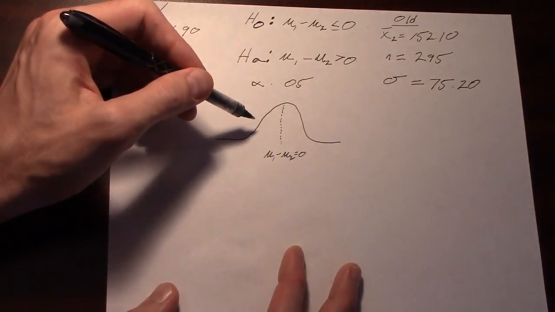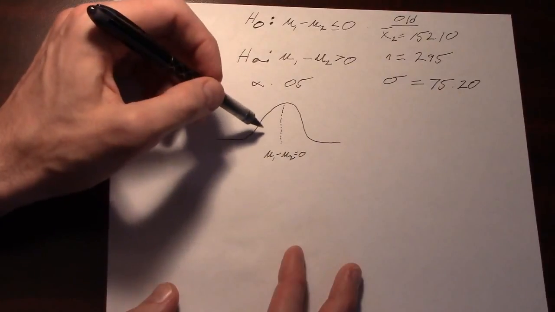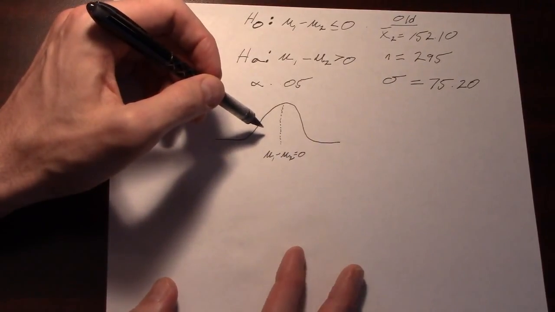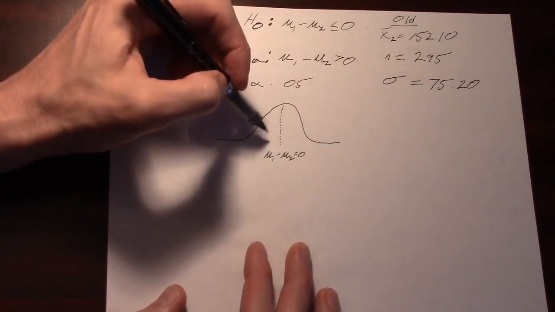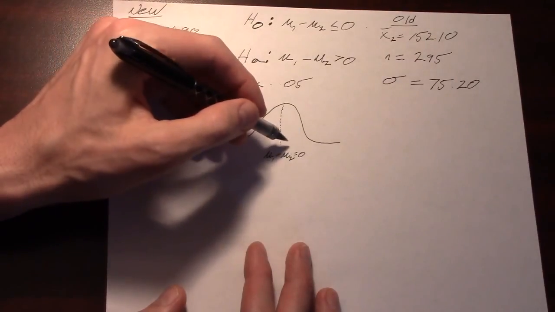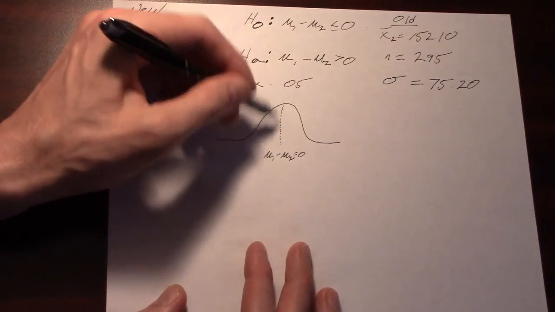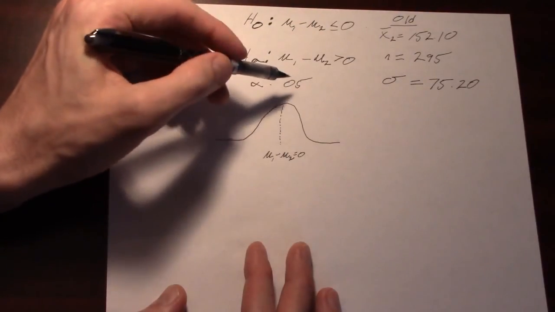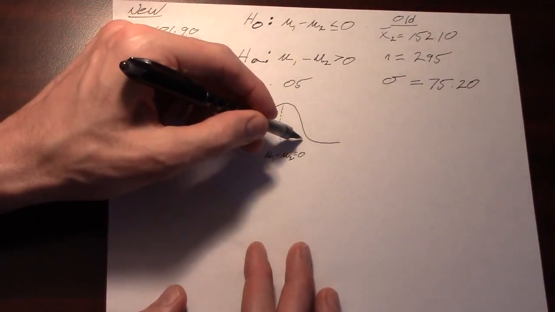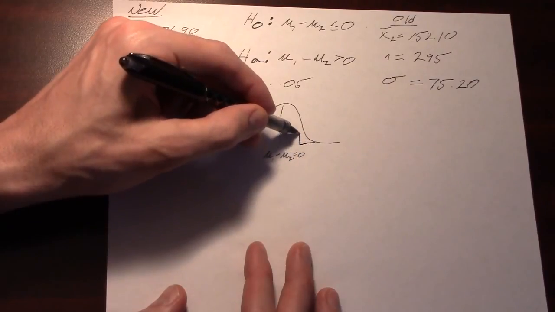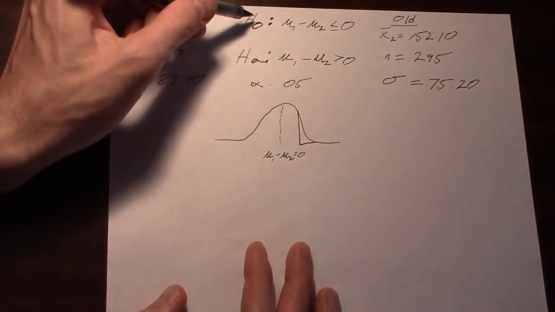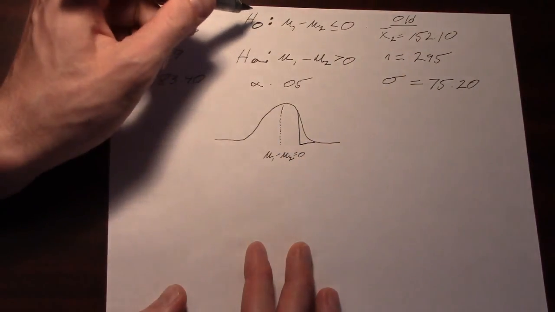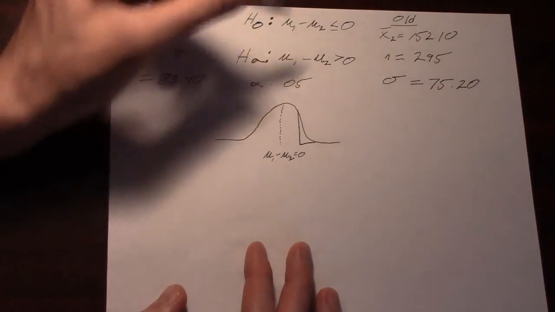If it is less than 0, we are not going to worry. If it's right equal to 0, we're not going to worry either. But if it is greater than 0, then we're going to say, well, wait a minute. Maybe we're going to need to reject this null and assume the alternative.